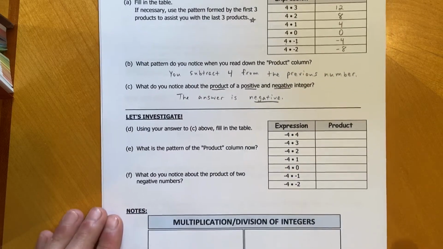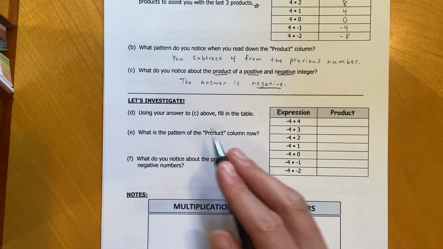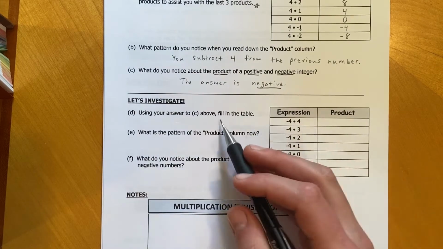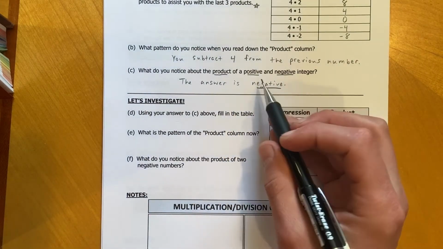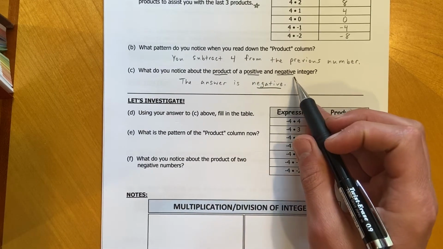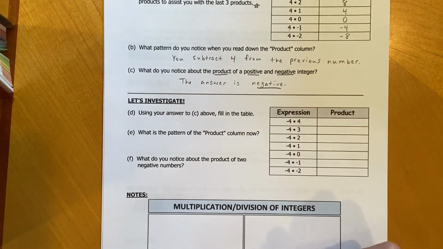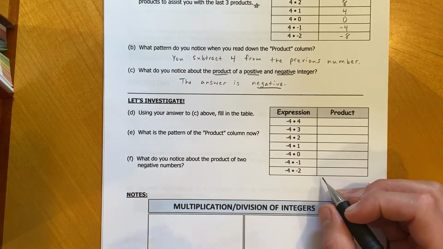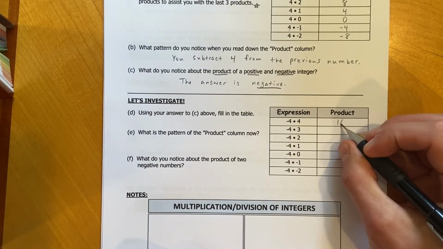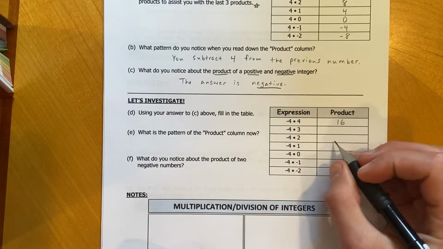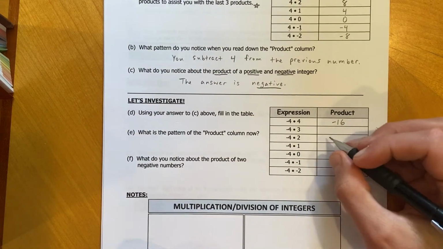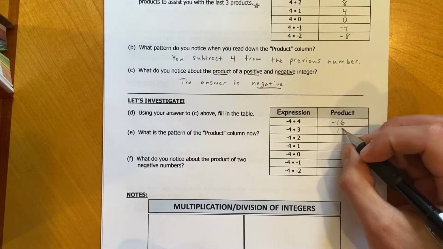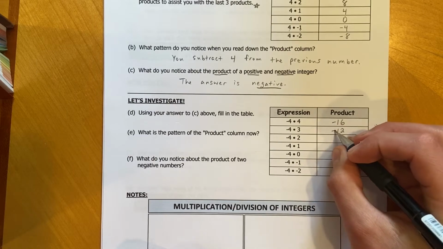So time to investigate. Using your answer to C above, fill in the table. So we're going to recognize the fact that when we multiply a positive integer with a negative integer, we're going to get a negative integer. Negative 4 times 4, that's a 16, but a negative times a positive is always going to be a negative. Negative 4 times positive 3. 4 times 3 is 12, but a negative times a positive is a negative.